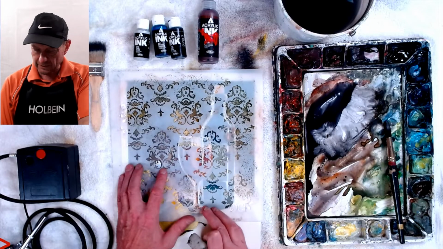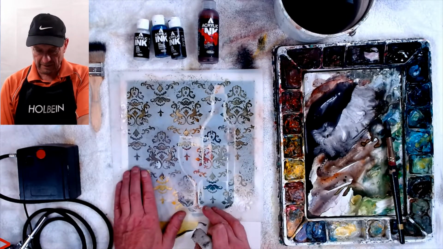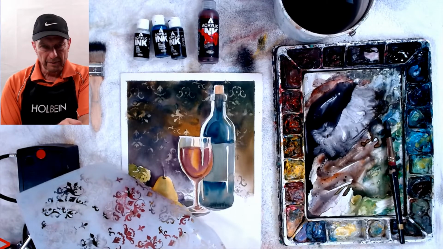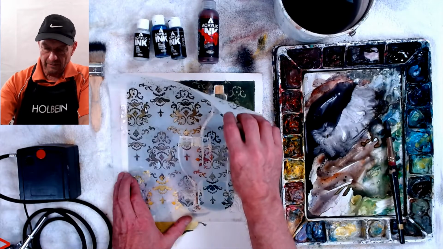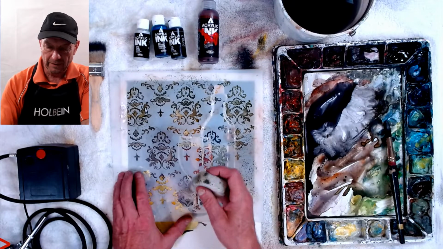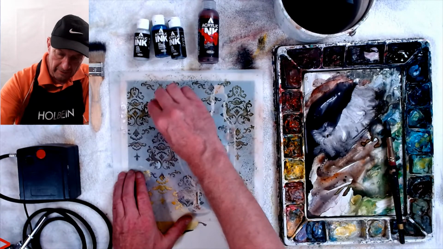So what I like to do is look once in a while, and I'll keep my hand down there so it doesn't move. And so here I just have a little bit, and I've got to get a lot more in there because it's not much in there. So let me get a little bit more. I noticed that I missed a lot of it.